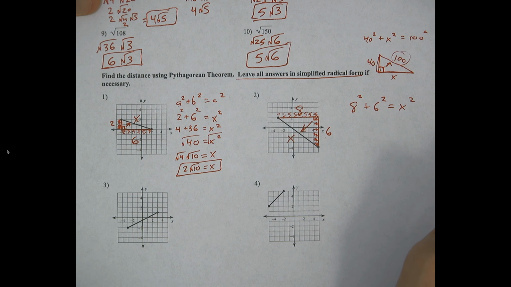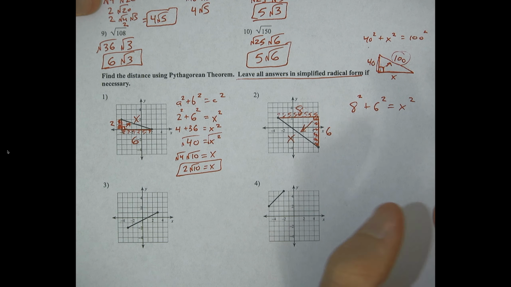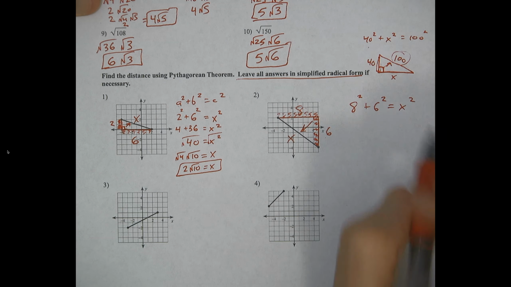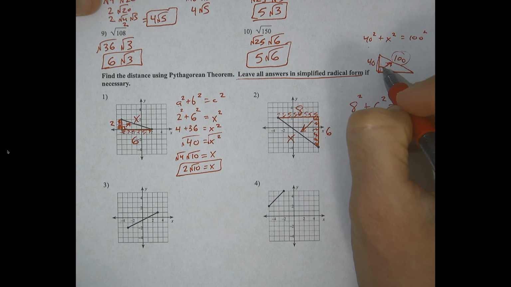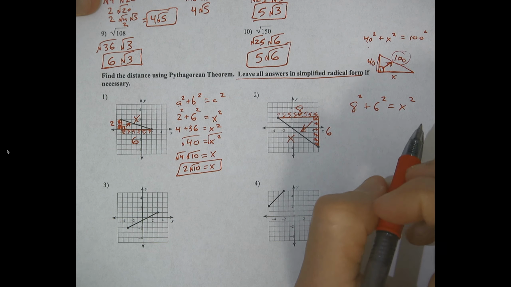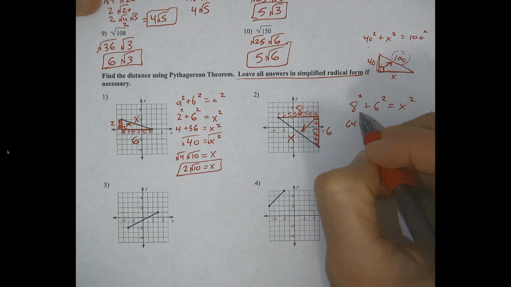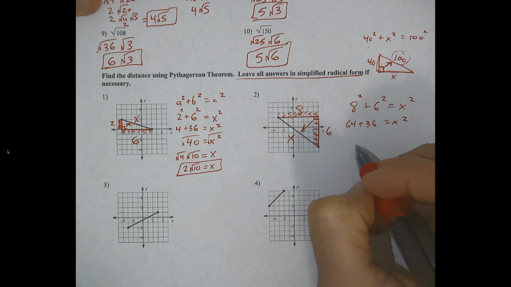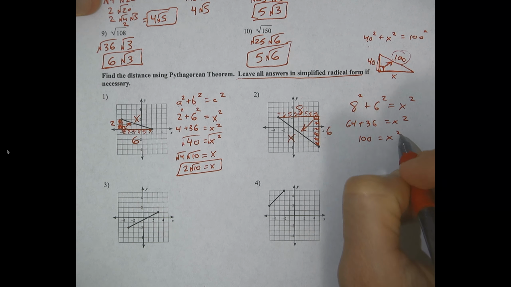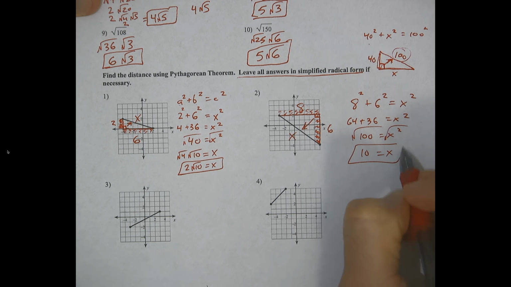That's my C. Okay, so we can't get in the bad habit of just taking any numbers we see and plugging it in for A and for B, because that's not how it's always going to be. Find your C across from your 90, your hypotenuse. Plug that in, and then A and B can go in either spot. So we get 64 plus 36 when we square them. Put them together, that's 100. Square root both sides. And when we do that, 100 has a nice answer of 10, and we are done.